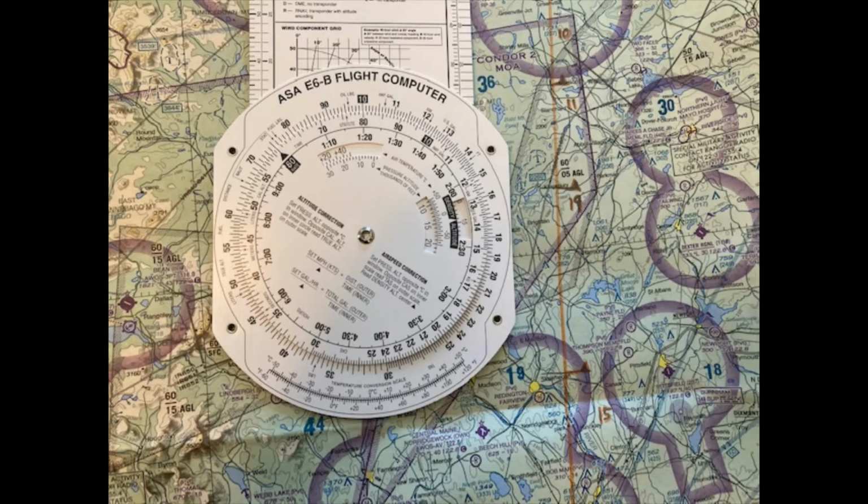Now the folks at ASA were kind enough to put the instructions right there on these for dumb pilots like me, and you can see that once we've placed our indicator under our ground speed, we can find the distance on the outer ring and read our time en route right under it. So to Skowhegan it was 15 miles, and that'll be a little more than 12 minutes.